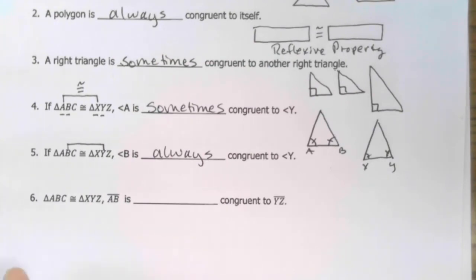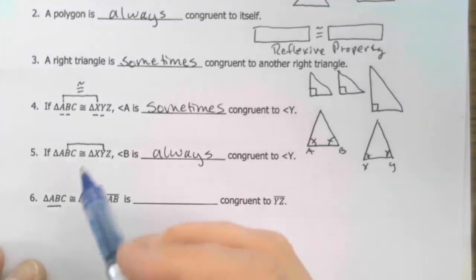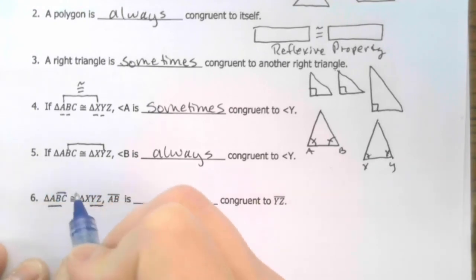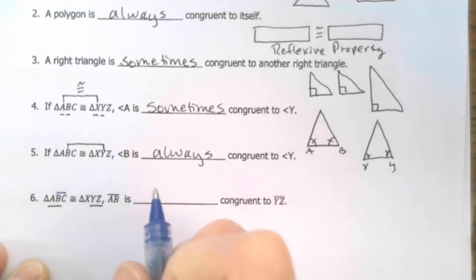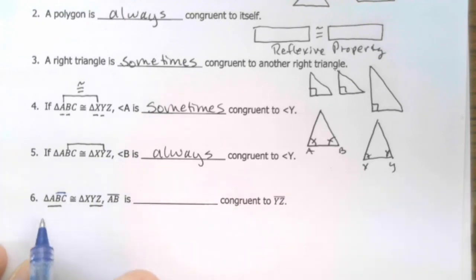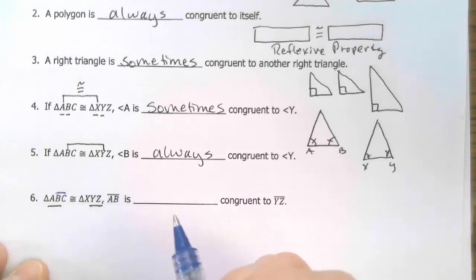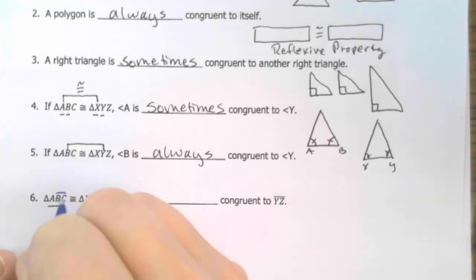Last one, number 6, triangle ABC congruent to triangle XYZ, side AB, okay, it's these two, is blank congruent to YZ. Now, on first blush, AB and YZ are not in corresponding positions. But if we want AB to be congruent to YZ, then we would have to have those sides being congruent.